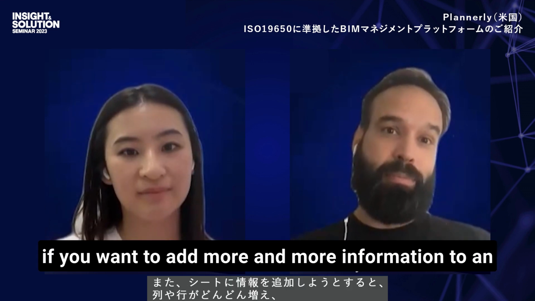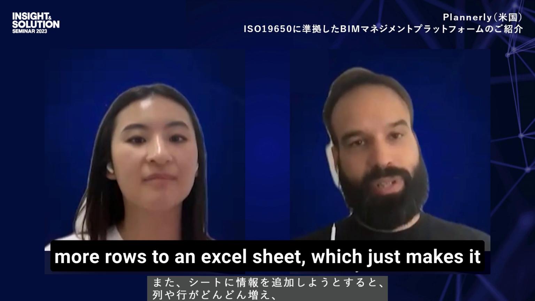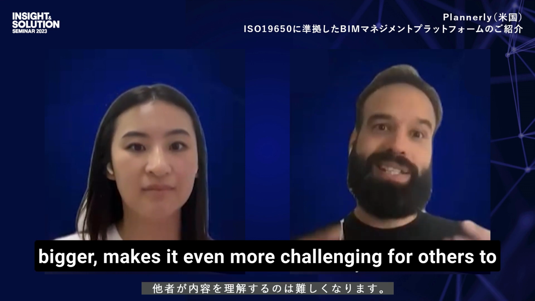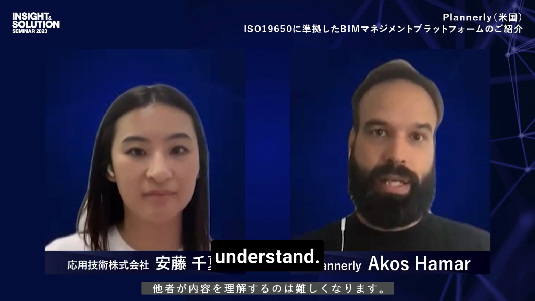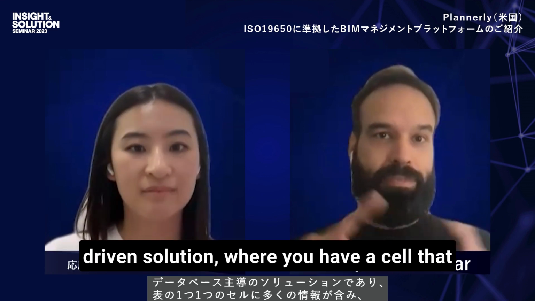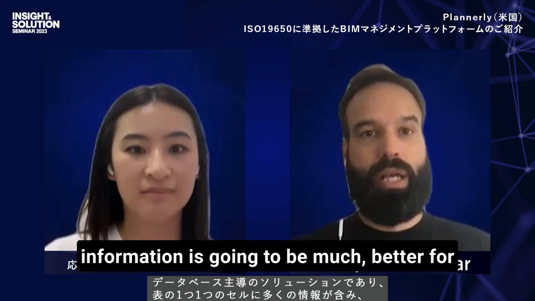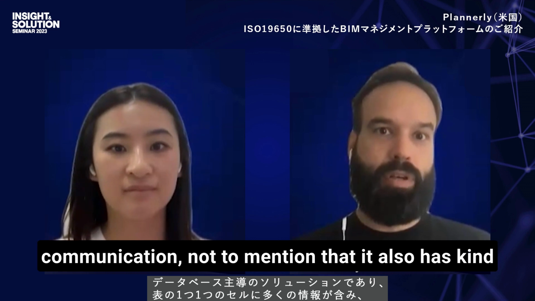If you want to add more and more information to an Excel sheet, it will mean that you add more columns or more rows, which just makes it bigger and even more challenging for others to understand. Instead of that, an online platform, a database-driven solution, where you have a cell that has depth, that contains a lot of information, is going to be much better for communication.